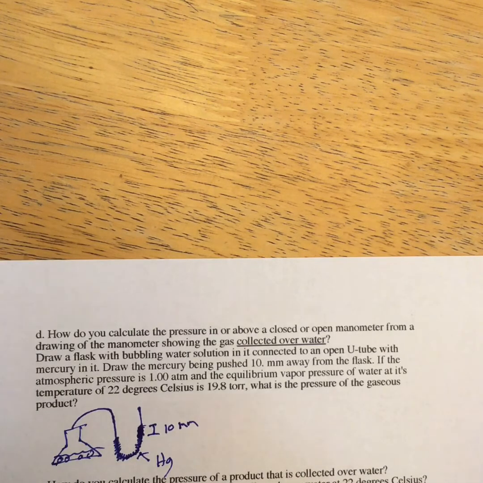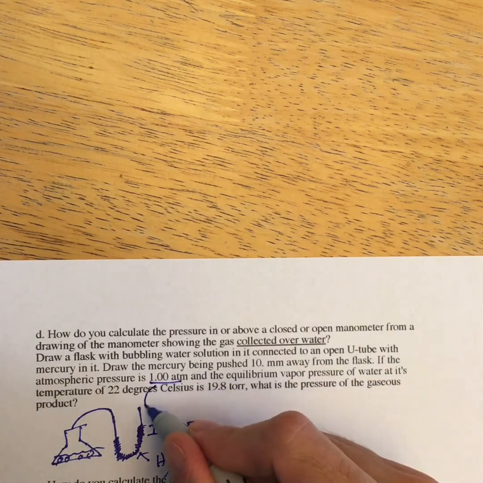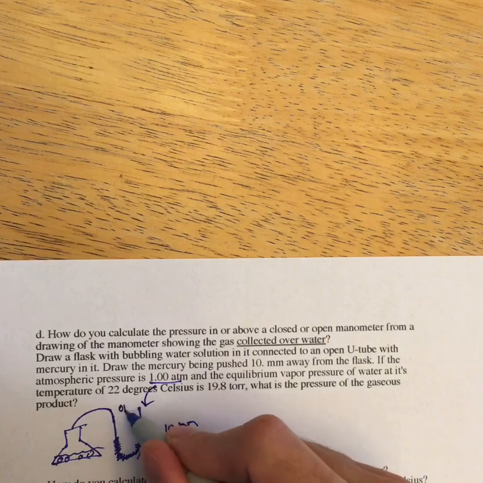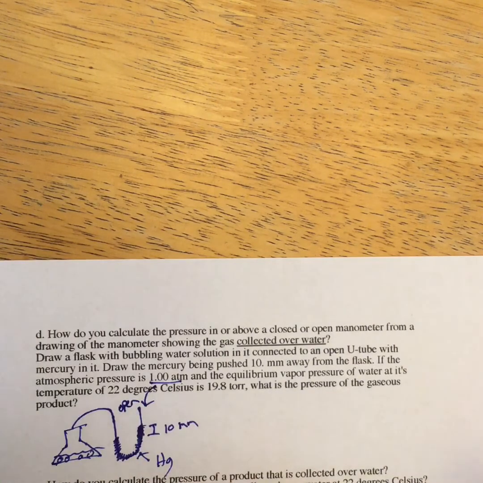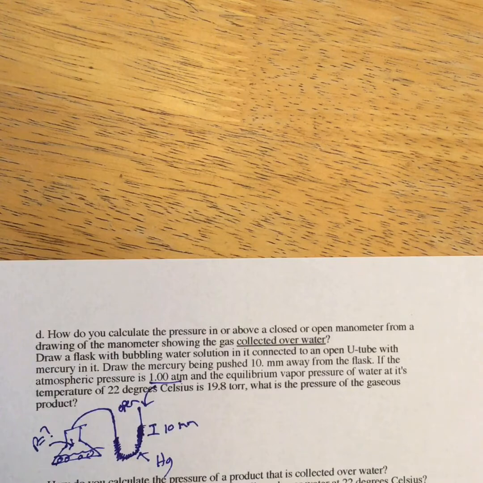And it says atmospheric pressure is 1 atmosphere, so that's the total pressure that's pushing down on this tube that's open. And then it says, what is the pressure of the gaseous product in here? So I want to know, what is the pressure in there?